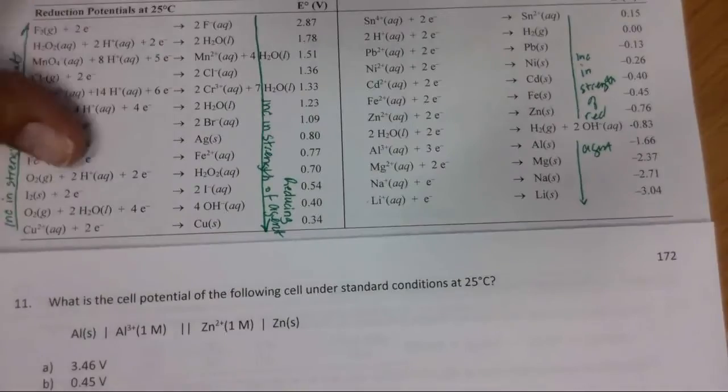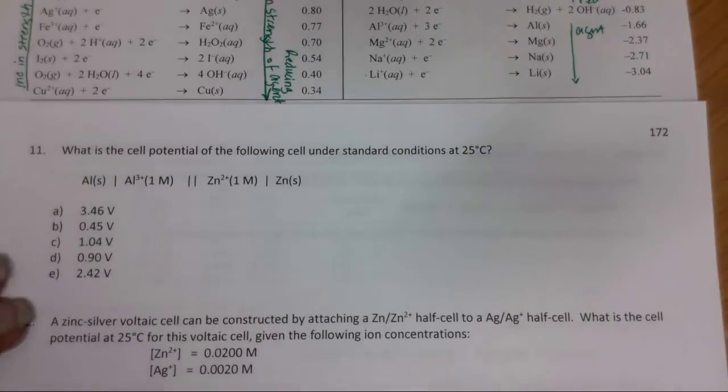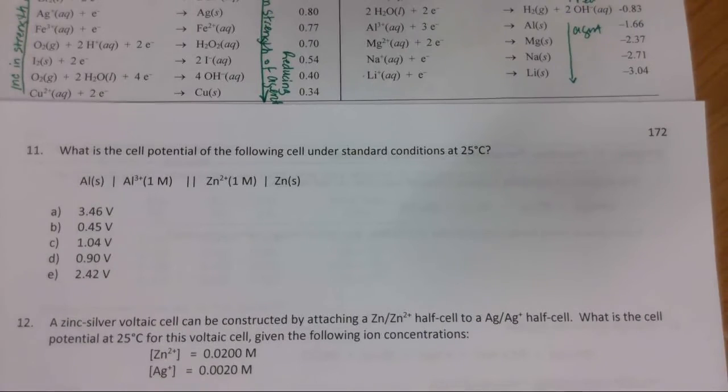We can go back to this table now. Okay, all right. So maybe we can, maybe we can't. I don't know. All right, so what is the cell potential of the following under standard conditions at 25 degrees C? Okay, so we're at 25 degrees C.